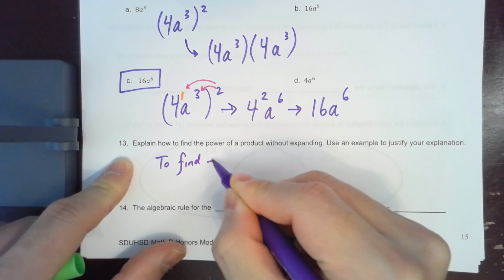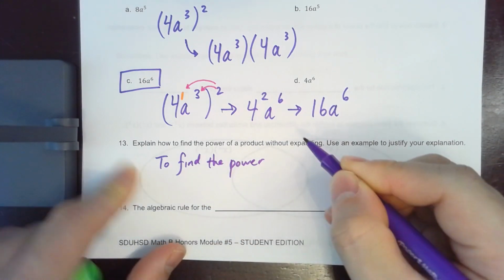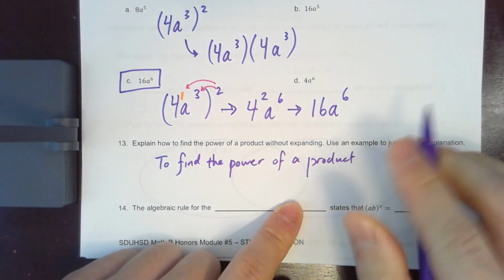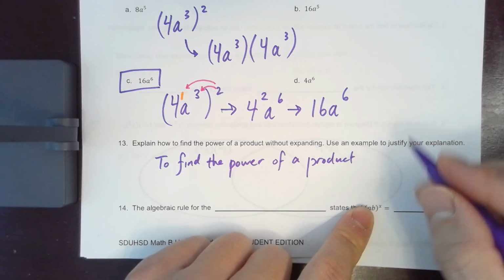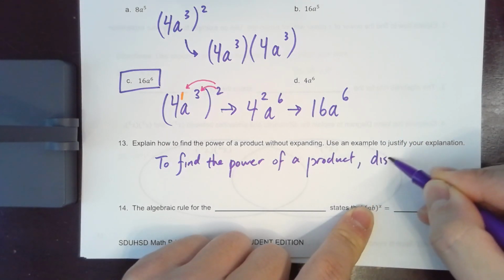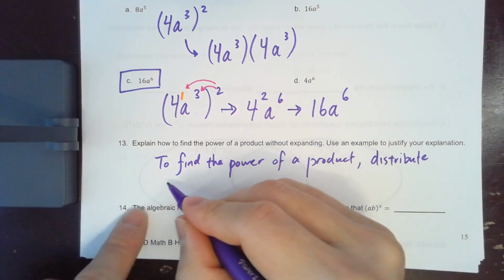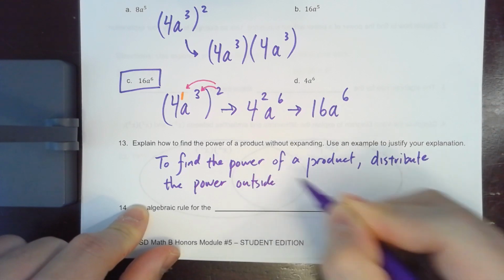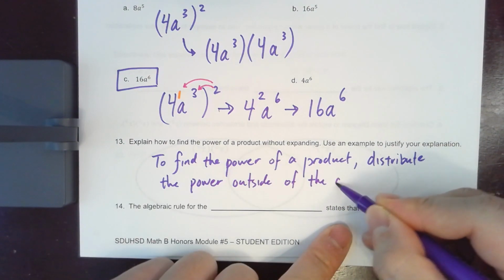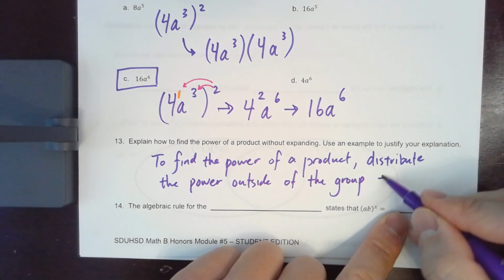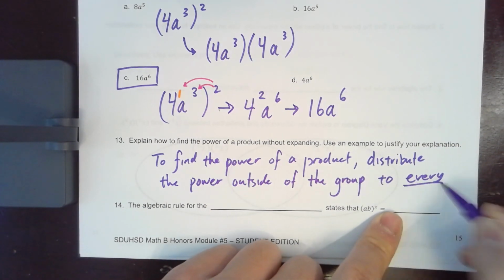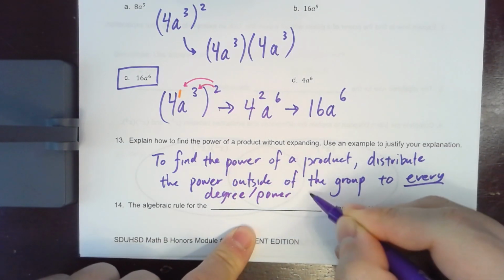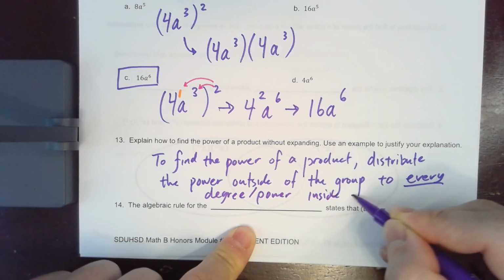To find the power of a product, distribute the power outside of the group to every degree or power inside the group.